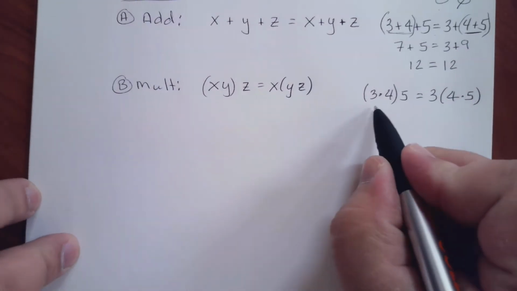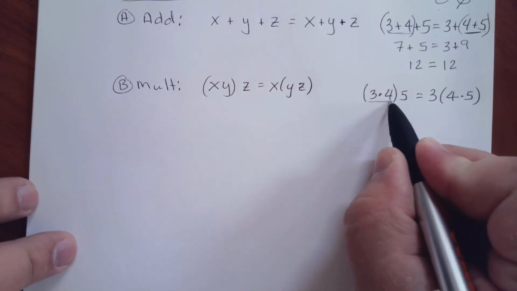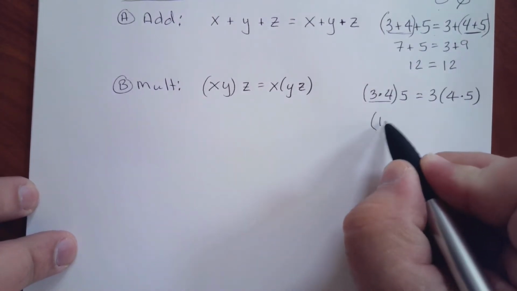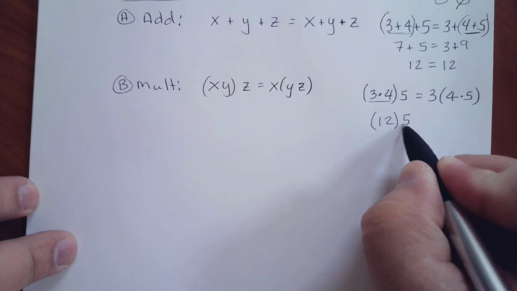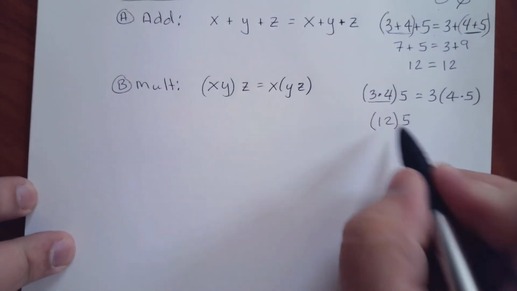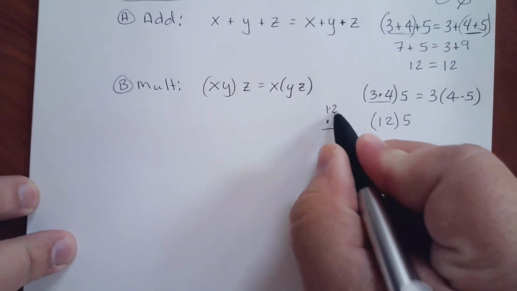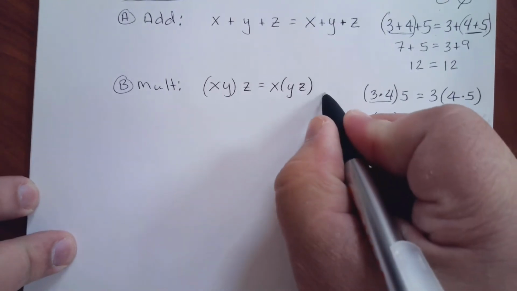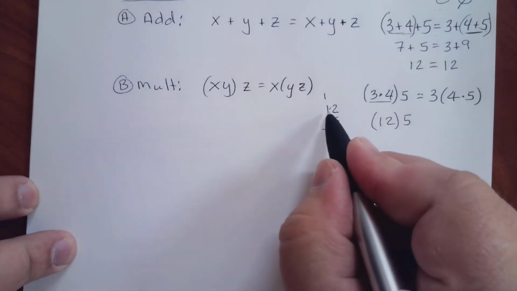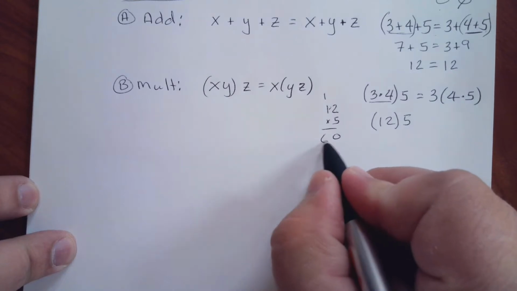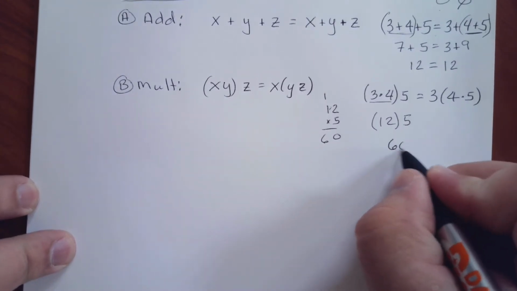So let's look at this. First off, what is 3 times 4? 12. So now, when you have 12, 12 times 5. 5 times 2 is 10, carry the 1. 5 times 1 is 5, plus 1 is 6. So it's 60.